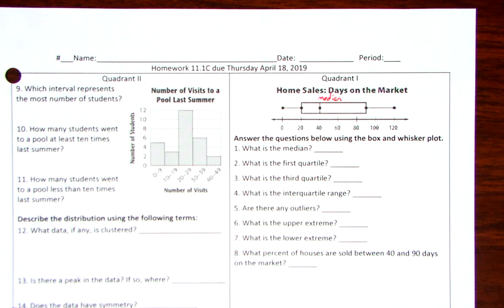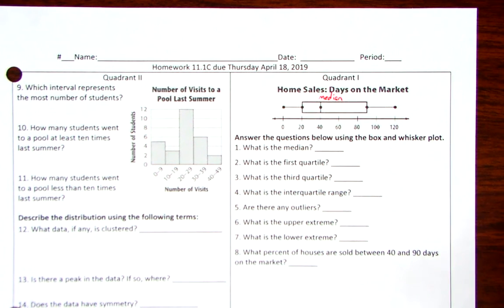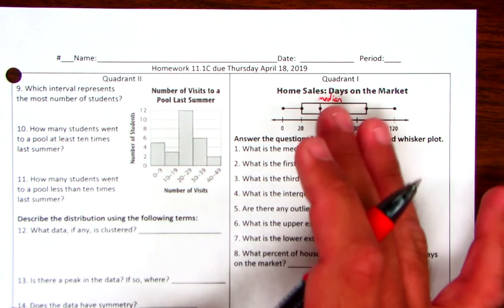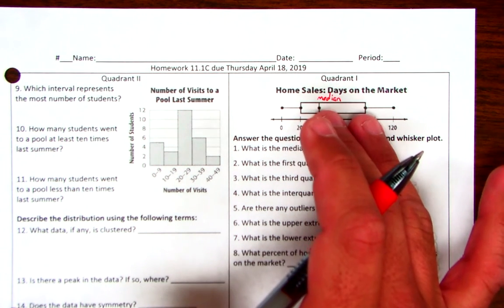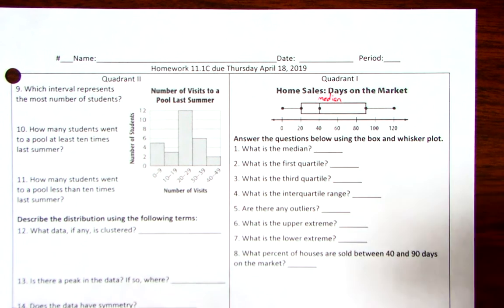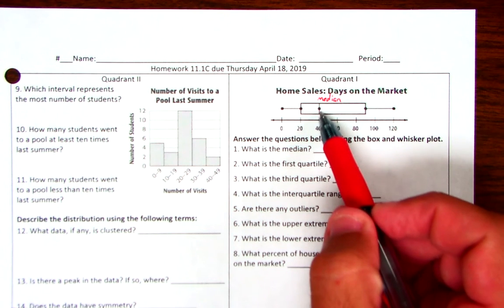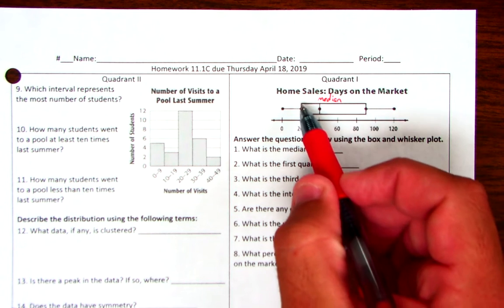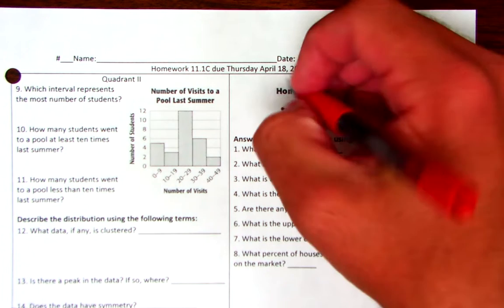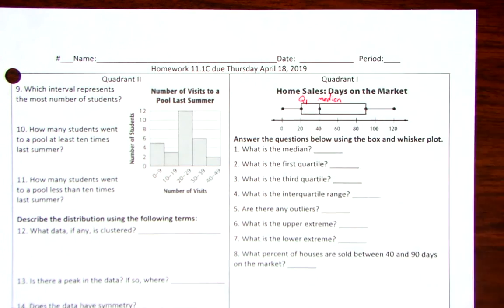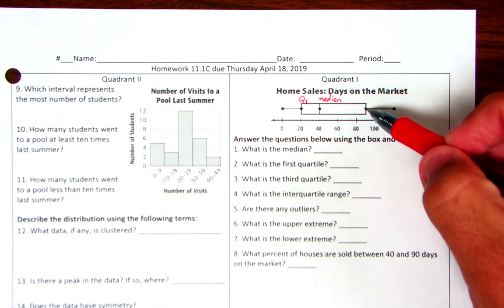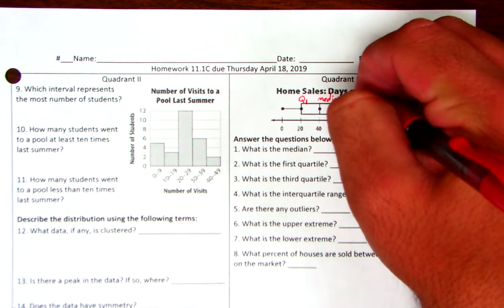Now, we've already had videos on how to find your median, mean, mode, range, first quartile, third quartile, IQR, all that. Now, you're given a box and whisker plot, and we're going to have to figure out what number goes where. Okay, so this middle one is my median. This 20 right here is your first quartile. I'm going to call him Q1. This one right here, this third dot, is known as your third quartile, or your Q3.